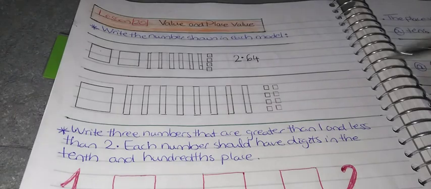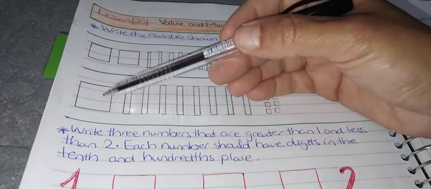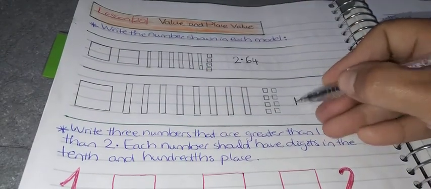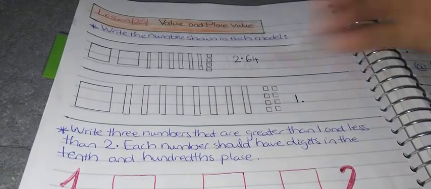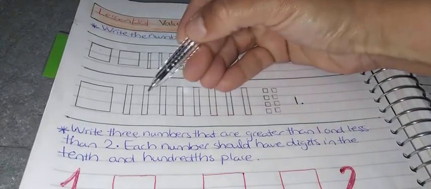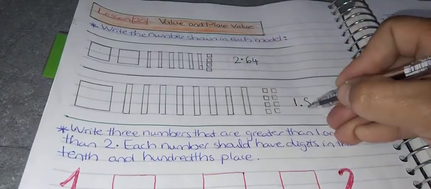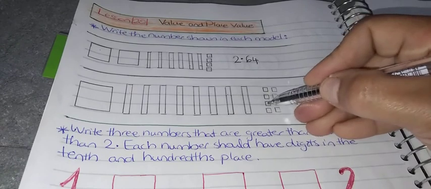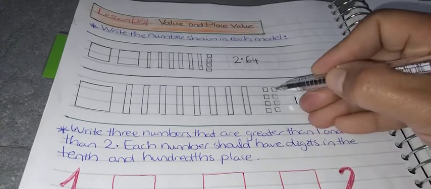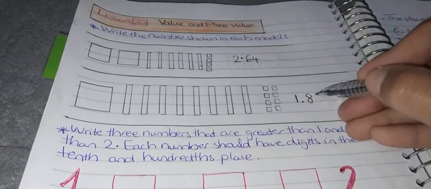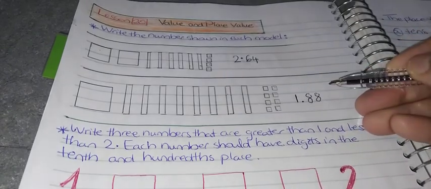Let's do this one. Here we have only one, so it is 1 point. And how many tenths? 1, 2, 3, 4, 5, 6, 7, 8. 8 tenths. And 8 hundredths. So it is 1.88.